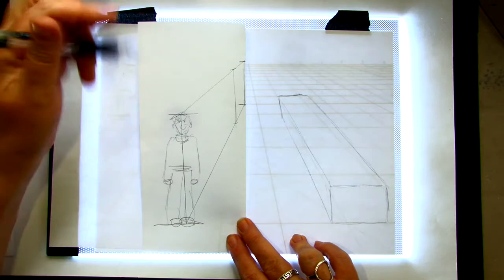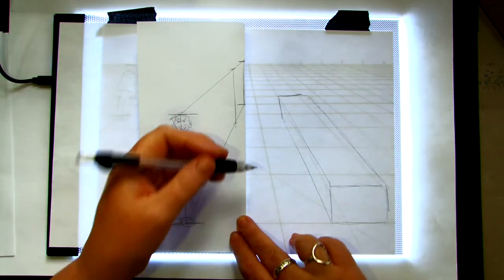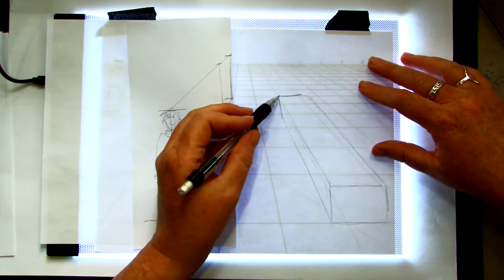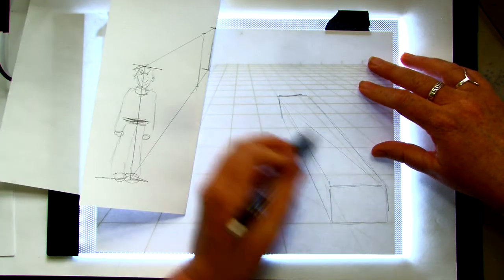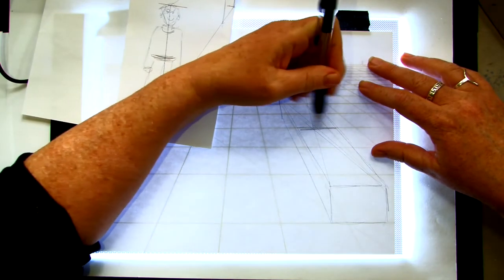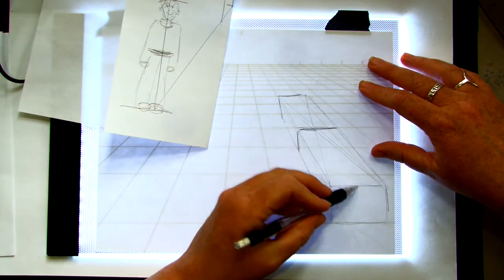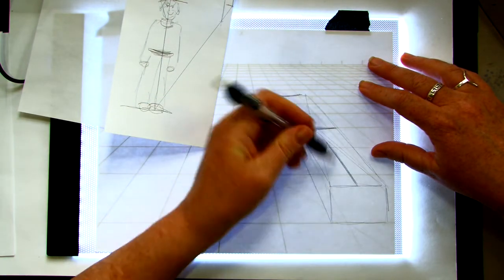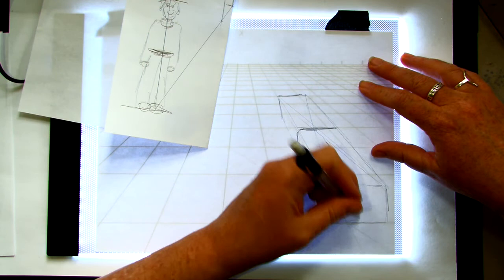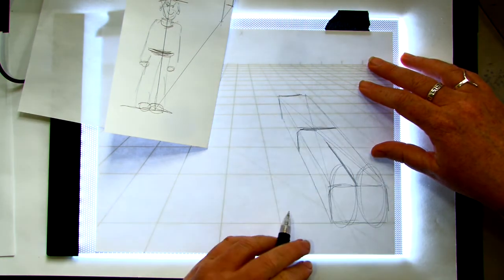I made sure I went to the top of the jeans about halfway to make my life easy, and we know how to do that. We're going to find the middle, and that middle is way up here, so that means the top of the pants, and we know the middle of the pants would go back to the X, and here's the bottom of the shoes right there.